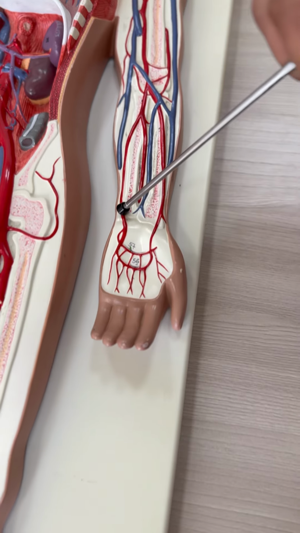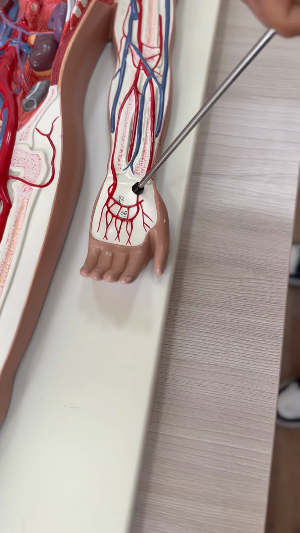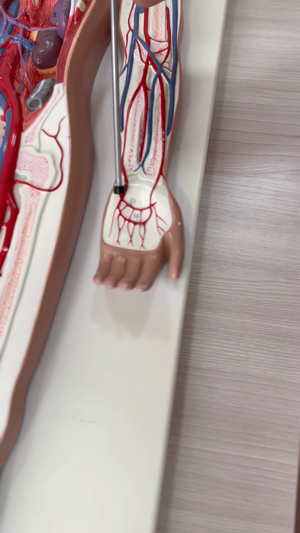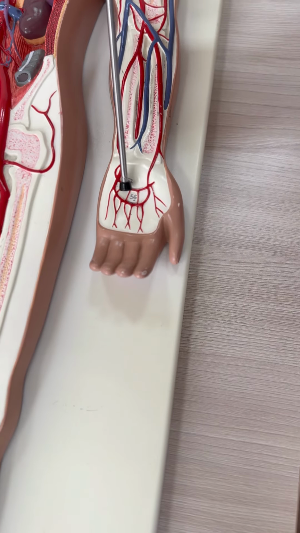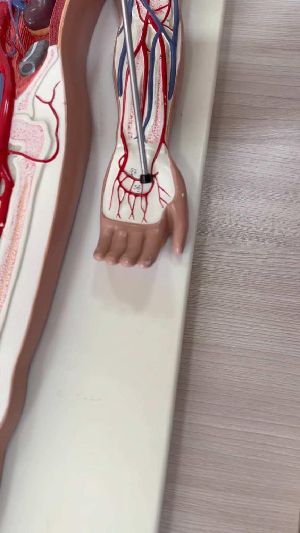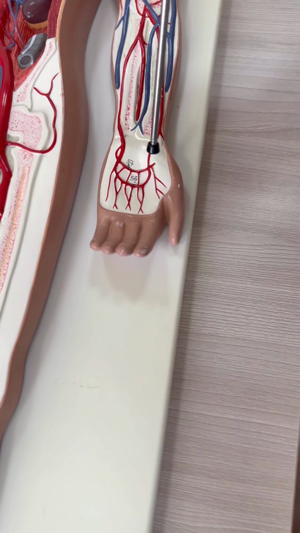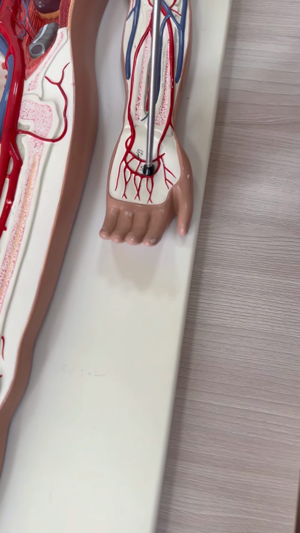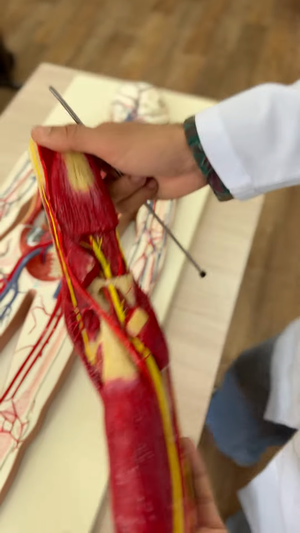Then further, the ulnar and radial arteries also give up branches. This one is from the radial artery, this one is from the ulnar artery, and they form a palmar arch which is known as the deep palmar arch, and further it extends and gives rise to the superficial palmar arch. Okay, let's memorize on another model.